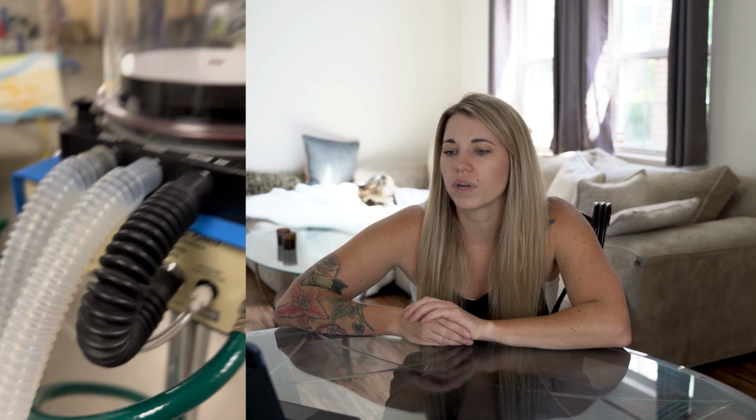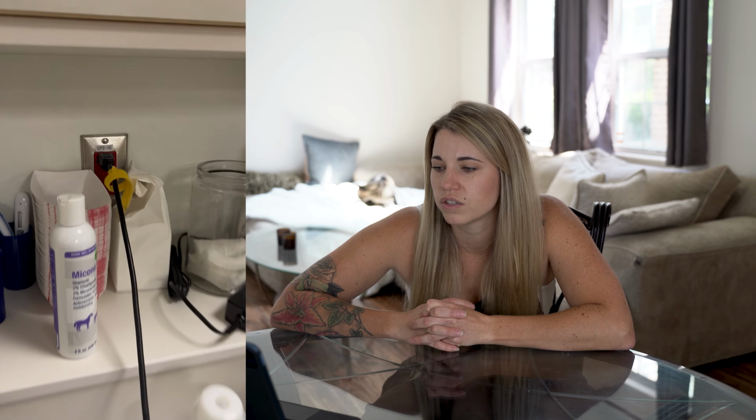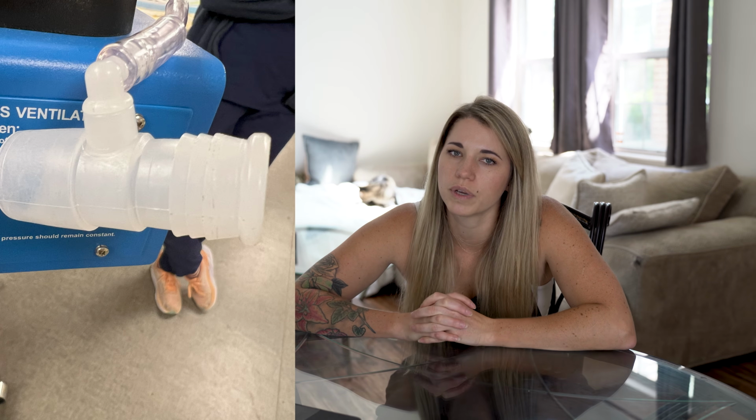The ventilator connection parts consist primarily of a power plug, a breathing system hose, which is connected to the spot on the ventilator where the reservoir bag would be, an exhaust hose, which is connected to a scavenge system, a driving gas hose, an oxygen supply hose, and an airway pressure sensor T, which is connected prior to the inspiratory limb of the patient circuit.